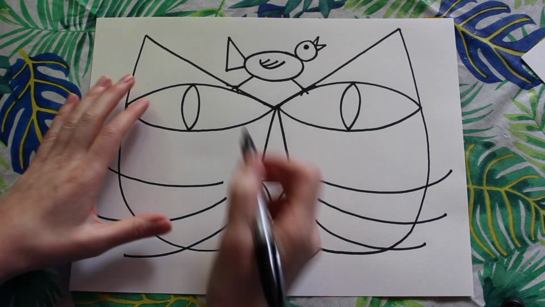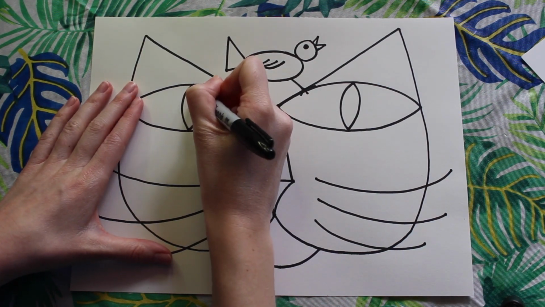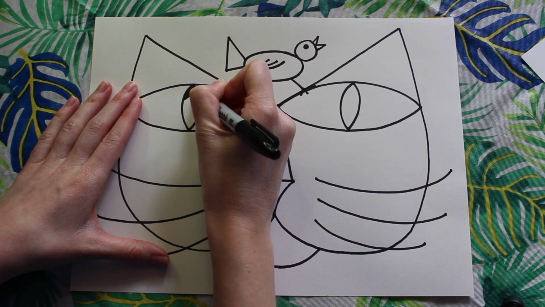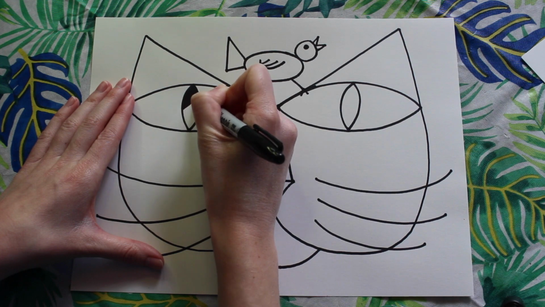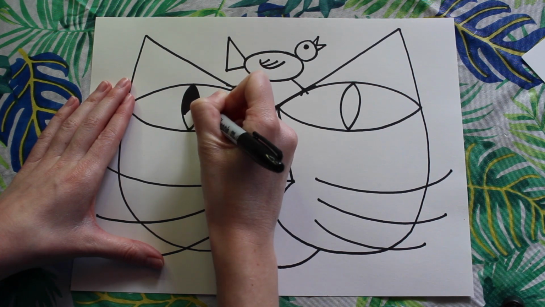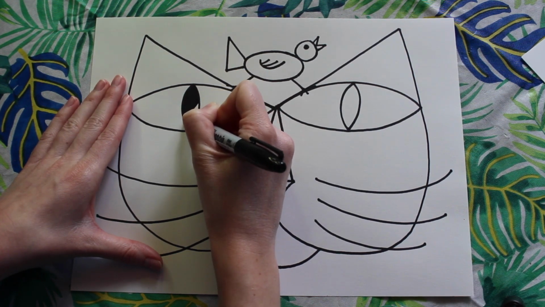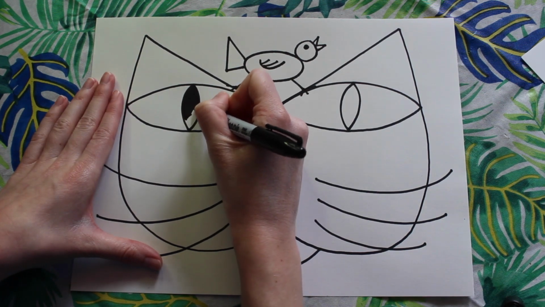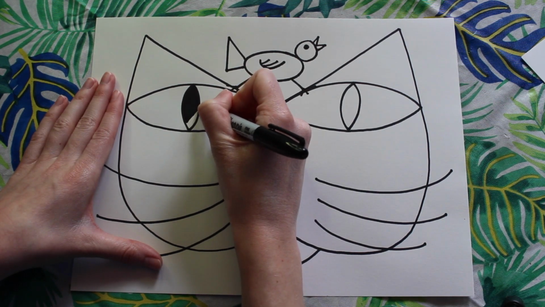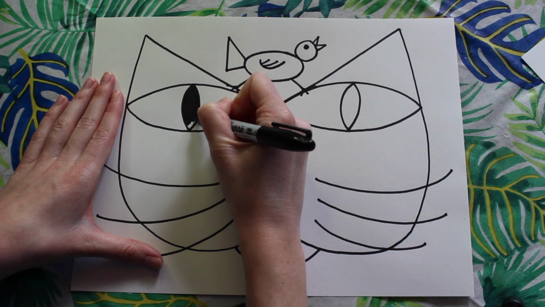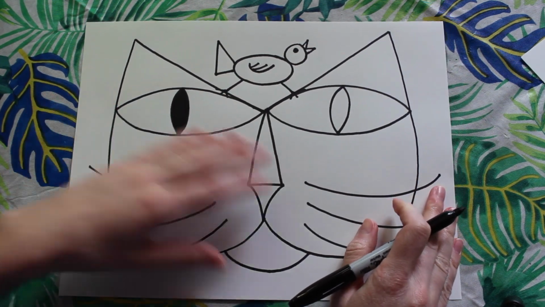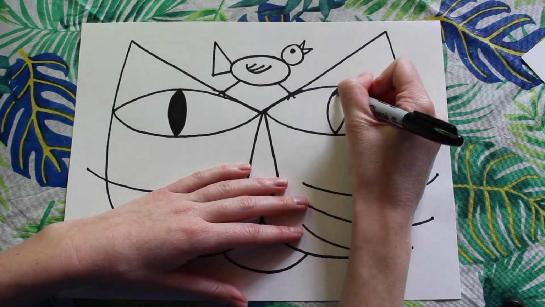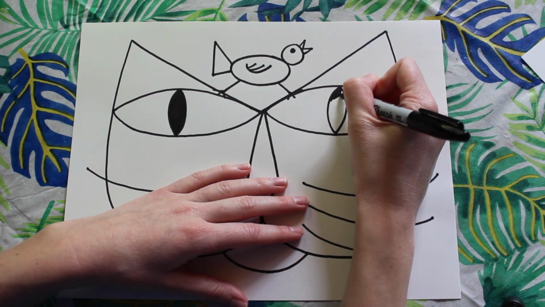Alright, so I'm going to go ahead and use my Sharpie marker to color in the pupils. Now, when you outline your Paul Klee cat, you're going to use a waterproof marker because we're going to be using some marker and a spray bottle to do our very neat tie-dye spray printing next. Once I have all of my outlines done, make sure to use an eraser to erase any pencil lines that you still have showing.